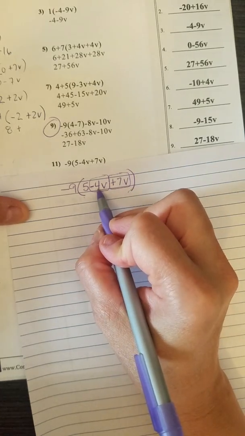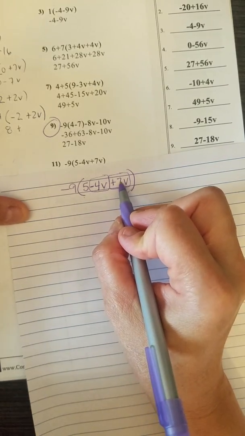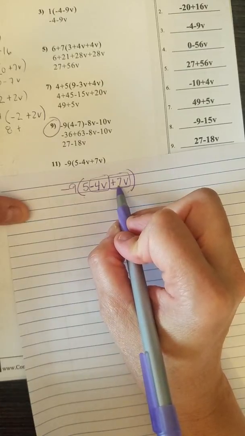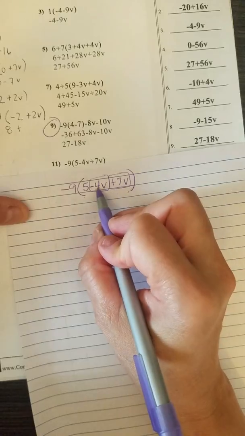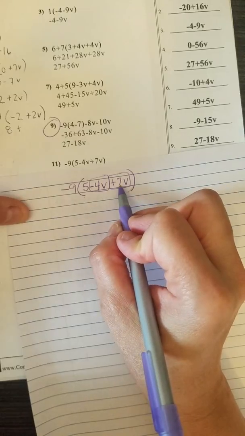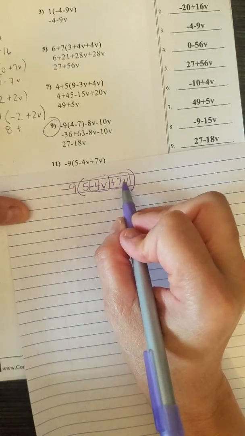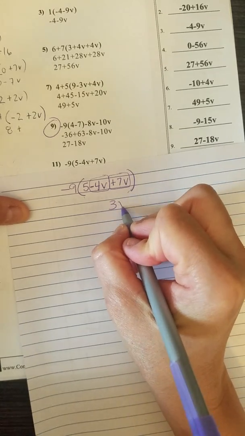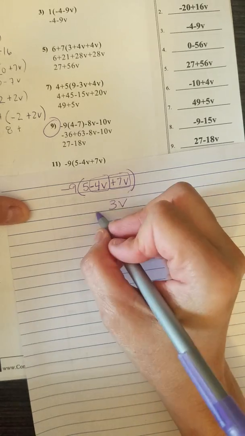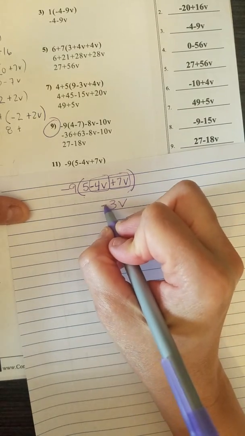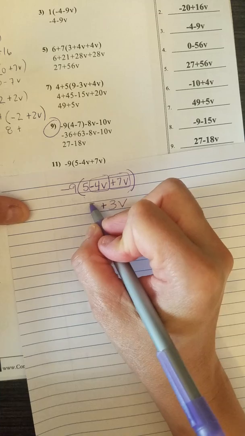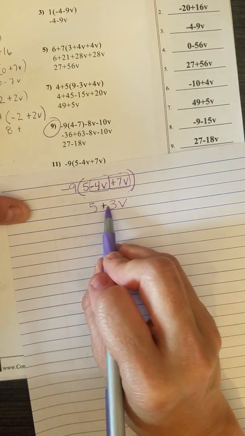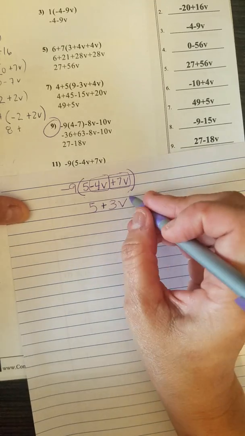So negative 4 plus 7. Well, what do you do when you're combining a negative and a positive? You're actually taking the difference. What's the difference between 4 and 7? It's 3, and it's going to be positive because the 7 is bigger and it's a positive. So this is 3v. Now bring this down, but it's positive 3v. And now you bring the 5, and you have to put the plus. Plus 3v. That's what you're left with.